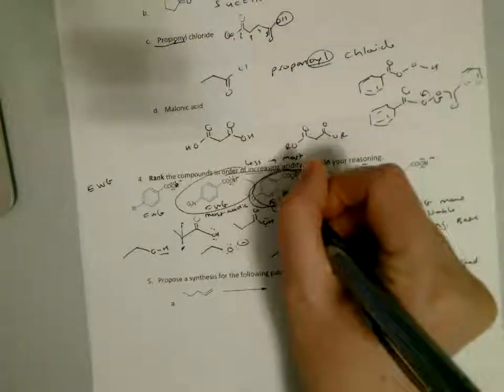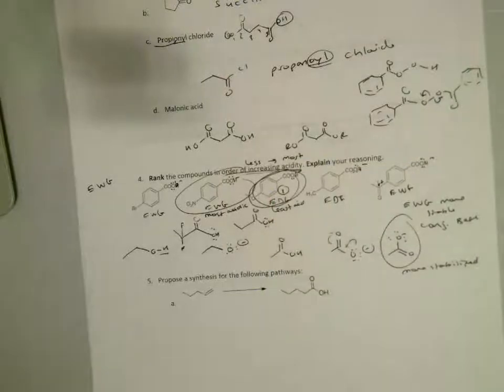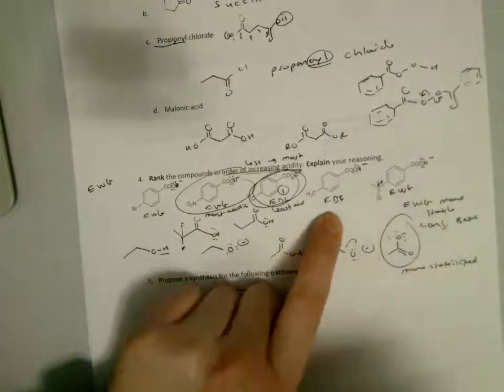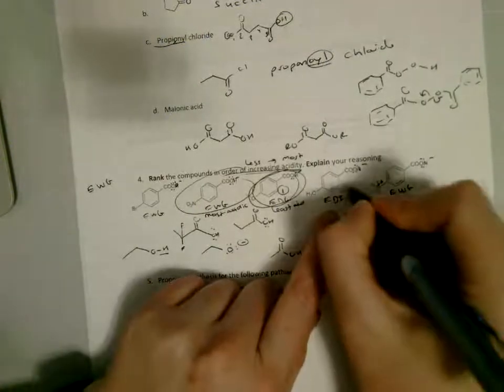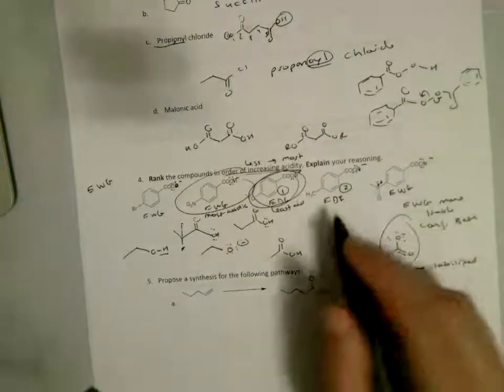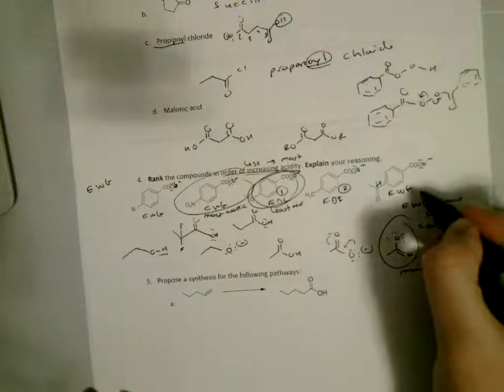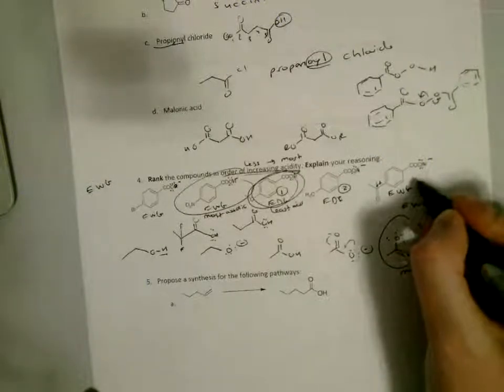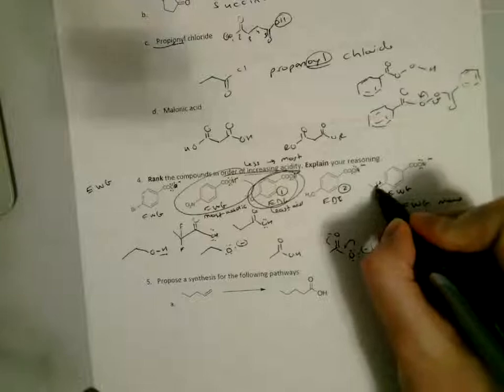So I think technically this would be 1. That's the least acidic because it has the strongest electron donating group. And then we can compare between these two. This is the only other electron donating group. So then this is the next most acidic, more basic. And then we have, let's see, this is electron withdrawing.